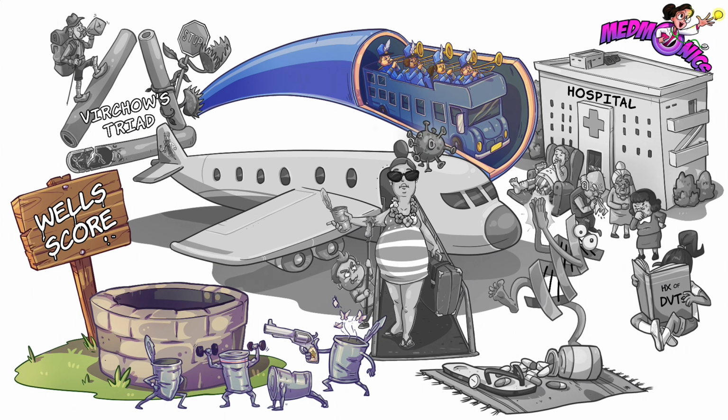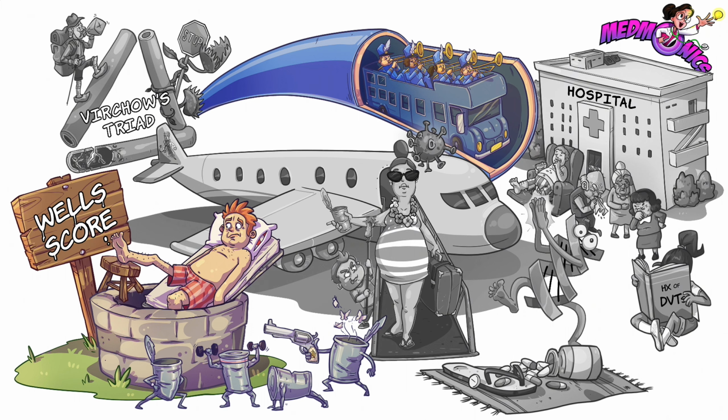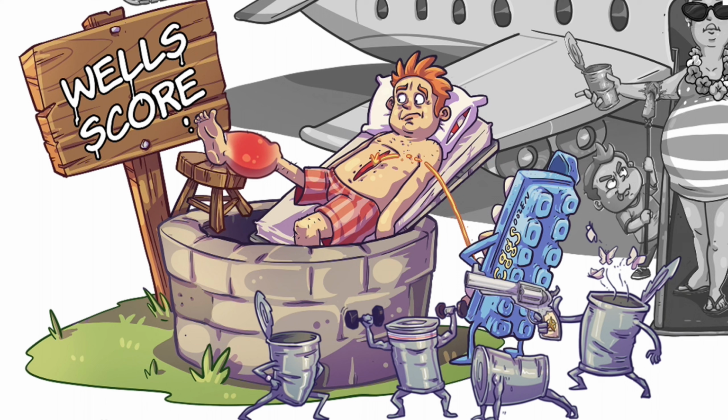Or if your patient has been bedridden for more than 3 days, the stool represents 3 days because it has 3 legs. Or if they've had a major surgery within 12 weeks, with the 12 eggs weeing into the wound, showing 12 for the eggs and the weeing is weeks. If they have unilateral calf swelling more than 3 centimetres, which is depicted by the swollen calf and 3 cents on the stool for the centimetres.